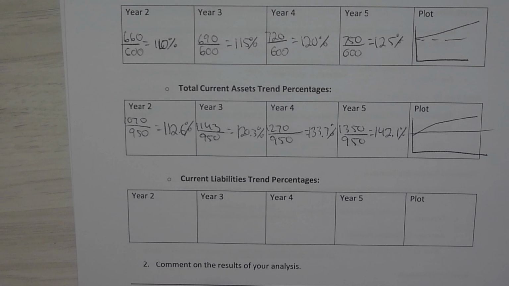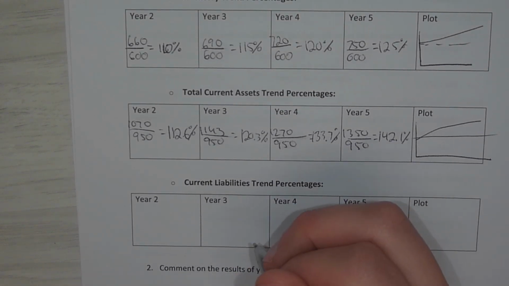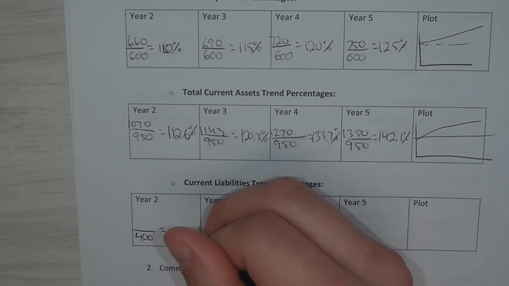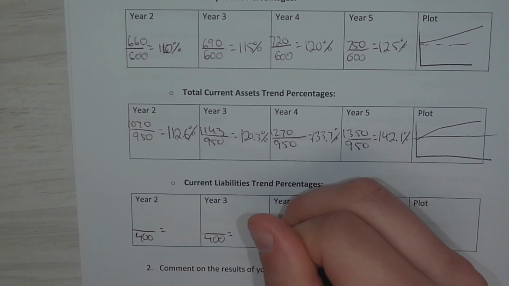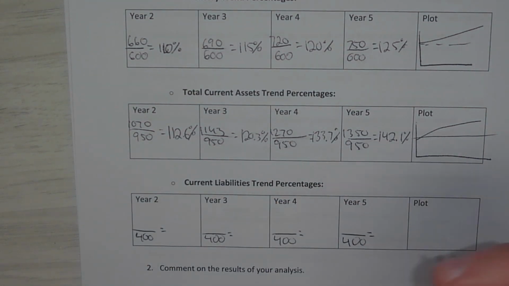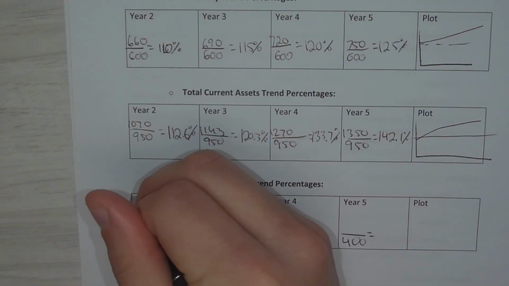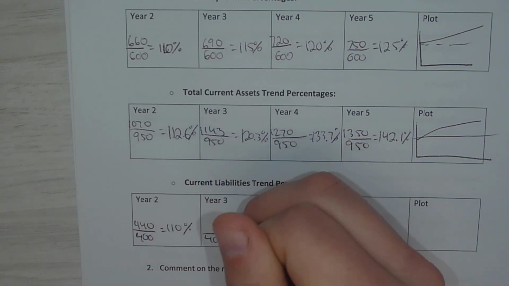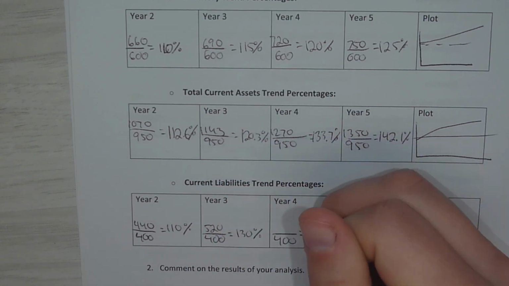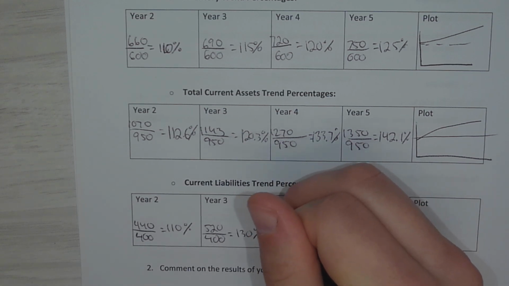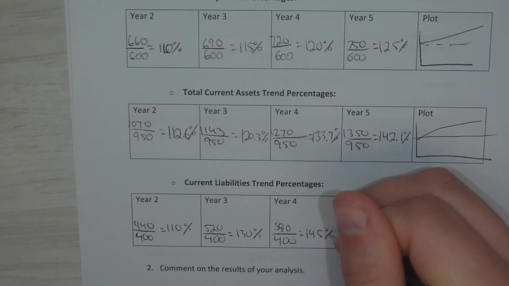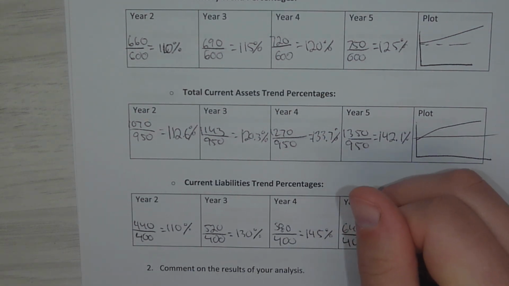And finally, our current liabilities trend. So our current liabilities in our base year was 400,000. So it's always going to be used across. And in year 2, we had 440, 520, 580, and 640.